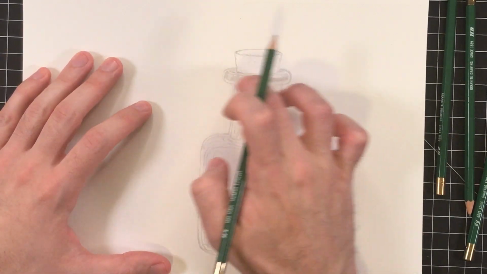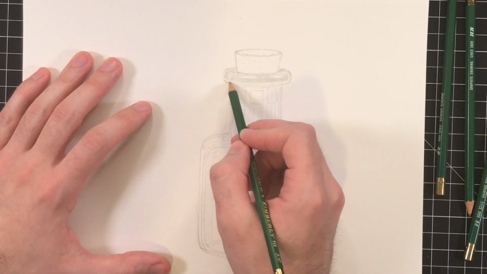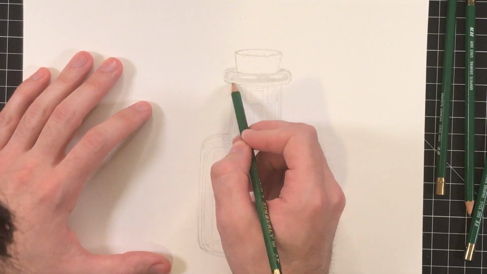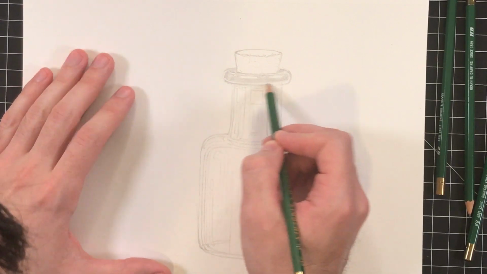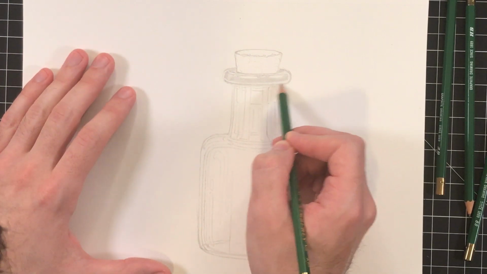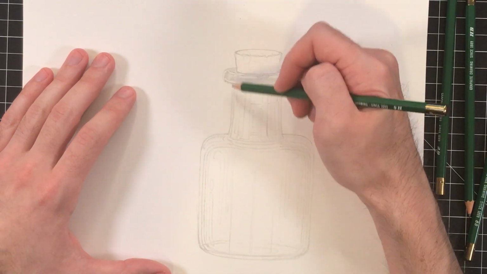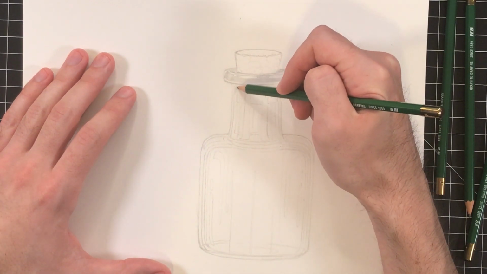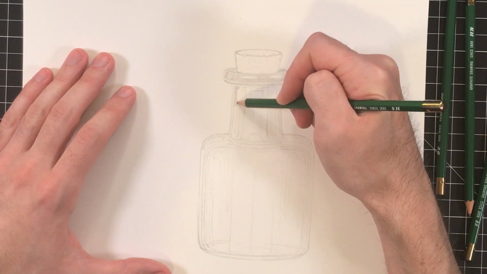And I'm going to blend as I go too. It's easy to wait to blend to the very end, but then it's going to be harder for values to actually combine, for graphite to be smoothed out consistently across the page.